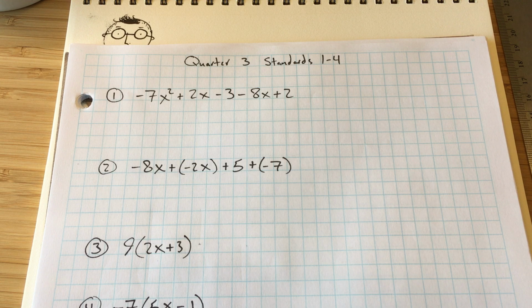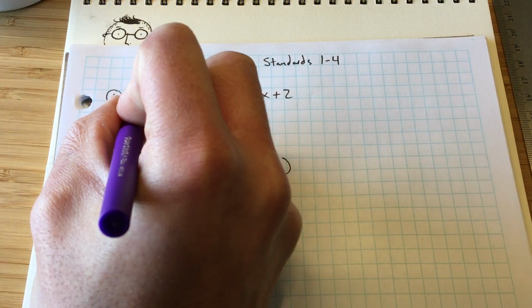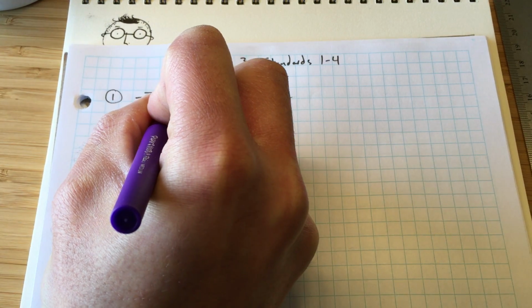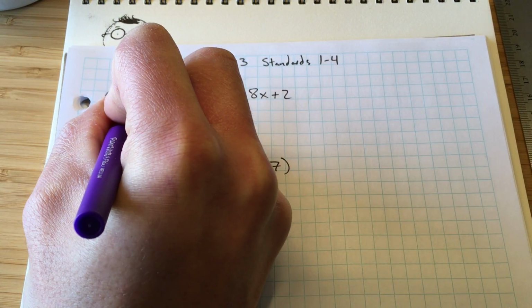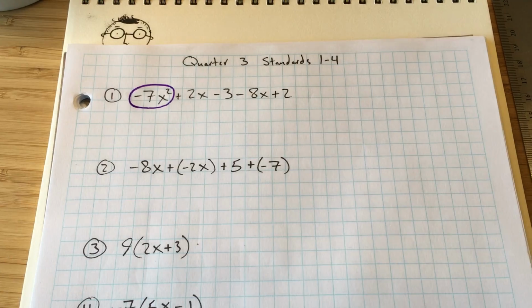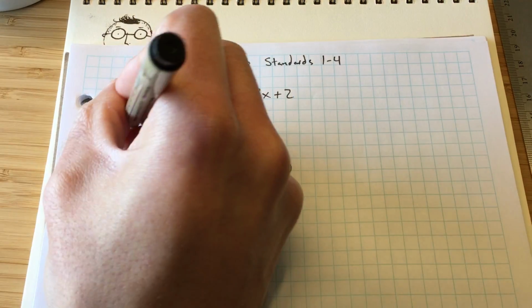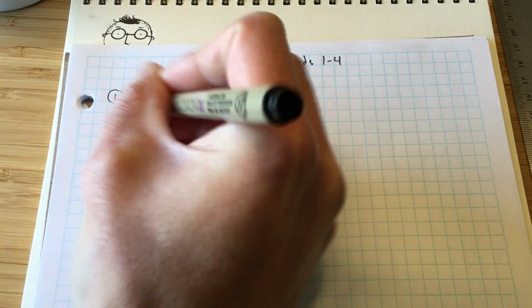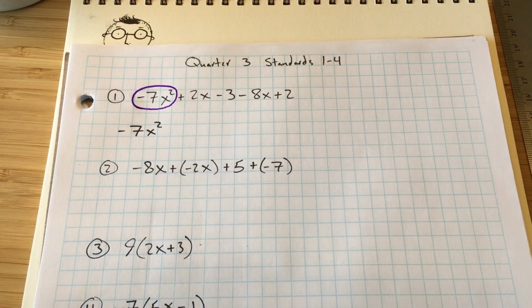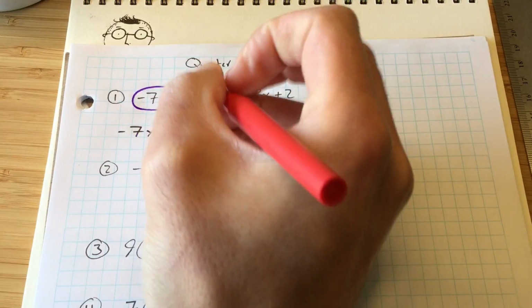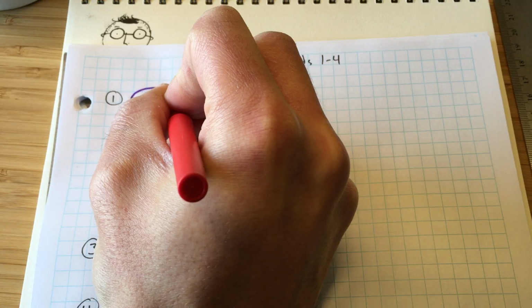Like terms, the ones that we can combine, are going to need to have the same variable, but also the same exponent. So when I see this term right here that has minus 7x squared, that's the only term that has an x squared in it, so I can't combine that with anybody else. I'm going to go ahead and circle my terms here to show you. So that's just going to come on down. Negative 7x squared.